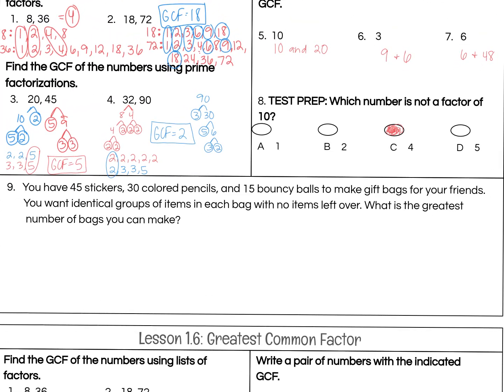Okay, so guys, I have 45 stickers, 30 colored pencils, and 15 bouncy balls to make gift bags for your friends. You want identical groups of items in each bag with no leftover items. It's very similar to the piñata question. What's the greatest number of bags that I can make? So I could do prime factor trees and all my prime factors, or I could just do all factors. I like the list method, but if you like something else, you can do that method instead.